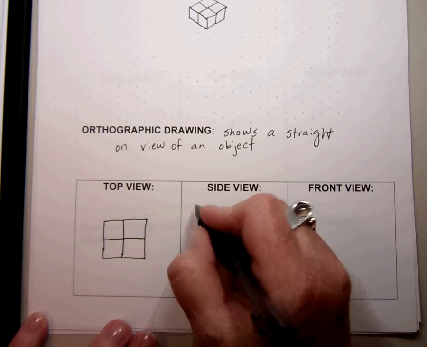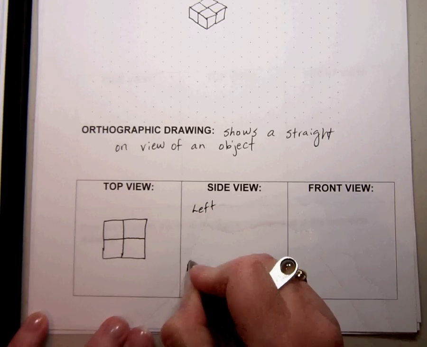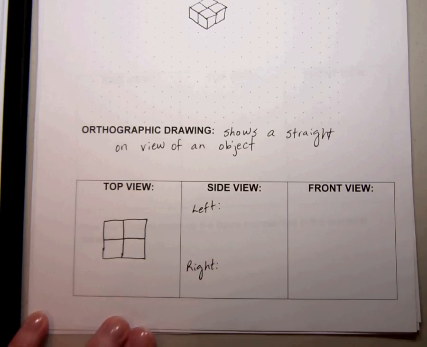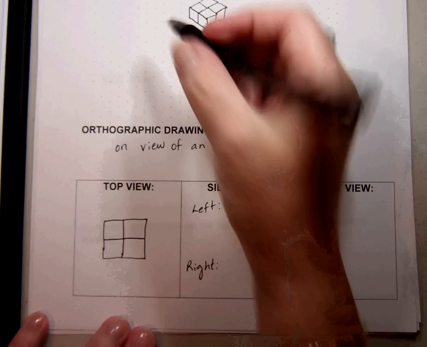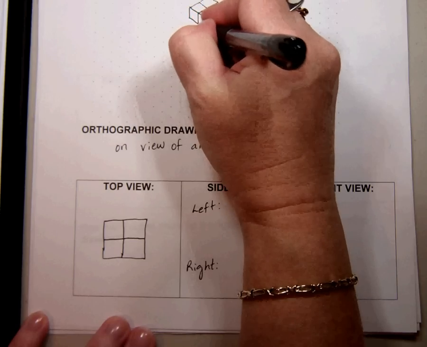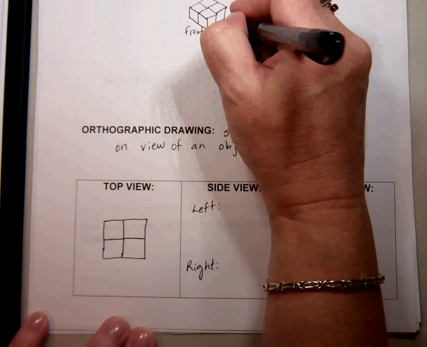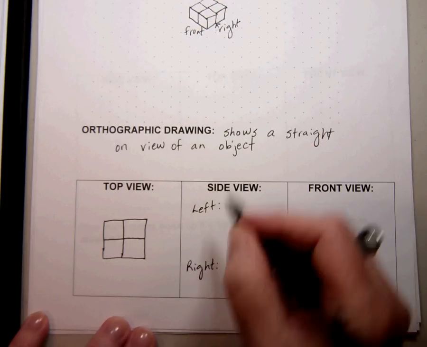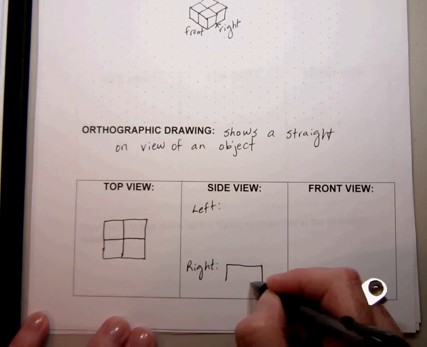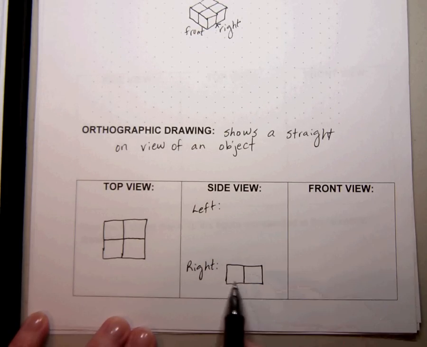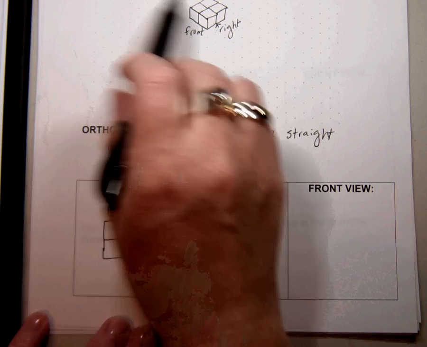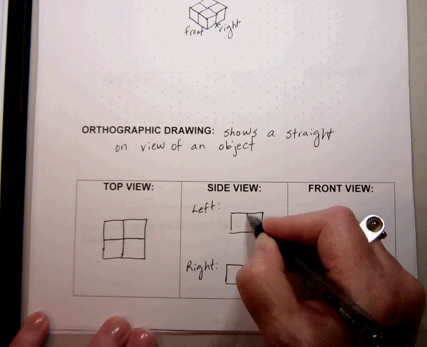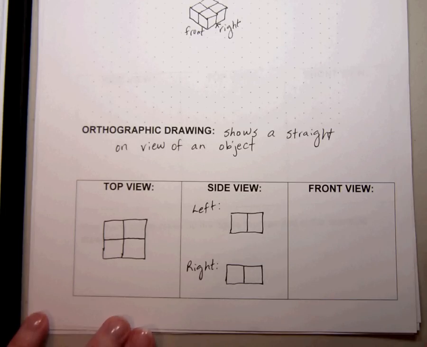For the side view, let's draw the left and the right side. Sometimes these are different. Sometimes they're the same. On this one, this is the front of this shape, so coming around this way would be the right side of it. So when you look straight on at the right side of it, all you're going to see is 2 cubes, or 2 squares. And if you turned it around and looked from the left side, you see the same thing. So these are the side views, left and right views are the same.